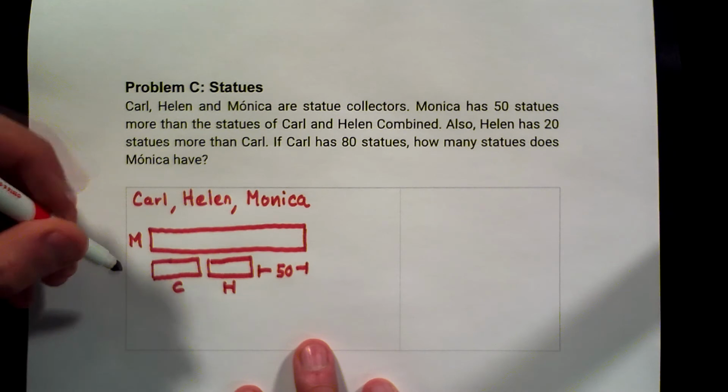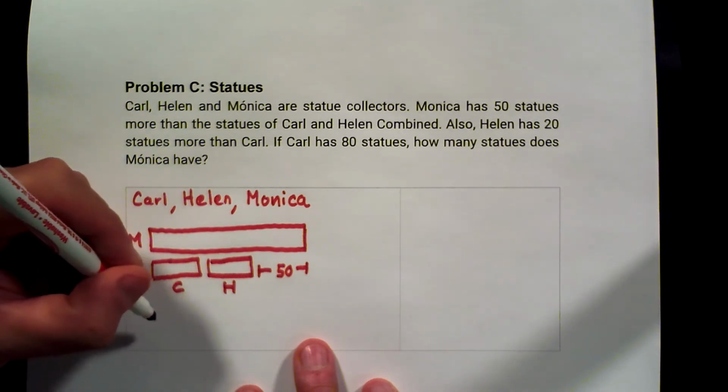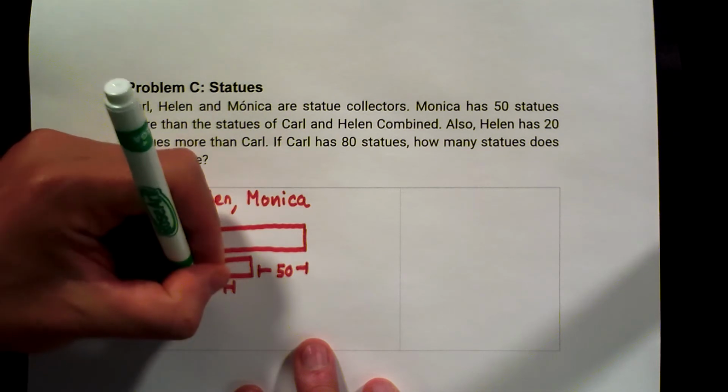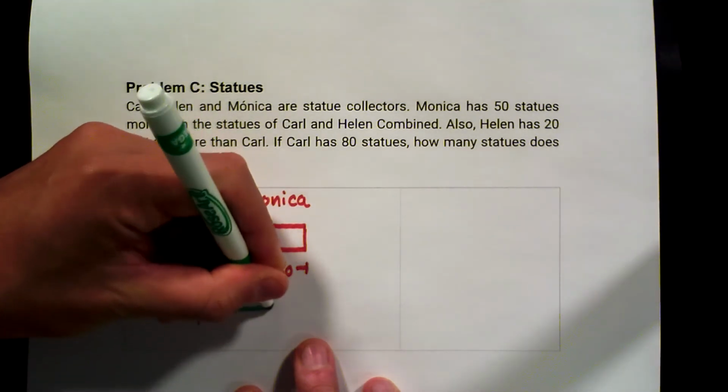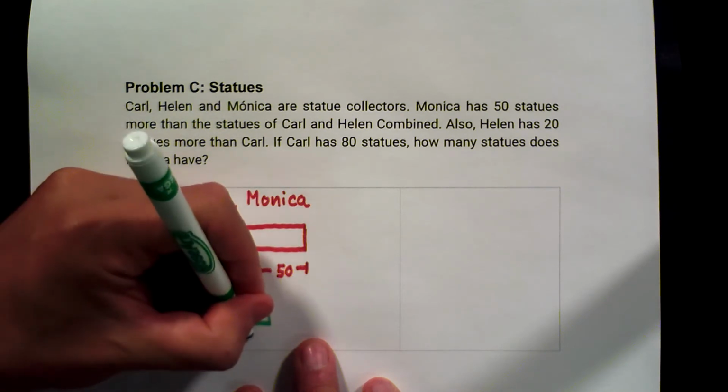So that was the first model, and then I know that Helen has 20 more than Carl. So I'll do the same type of picture, but now just dealing with Helen and Carl. So Helen has 20 more than Carl.